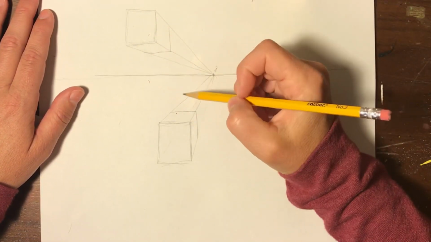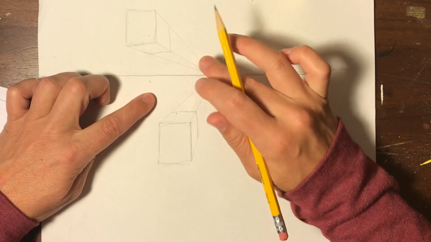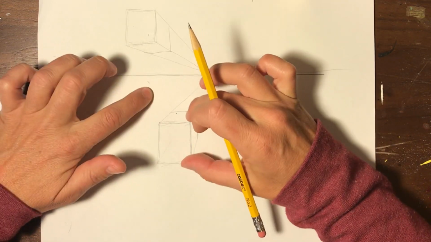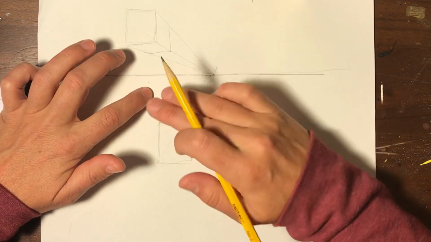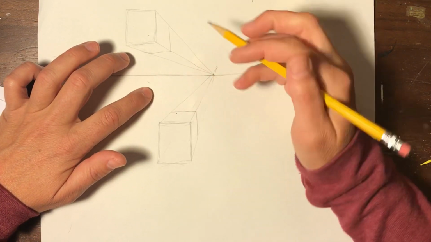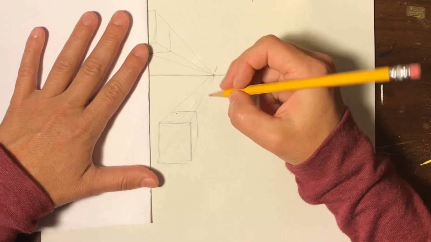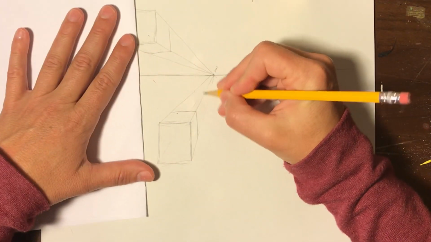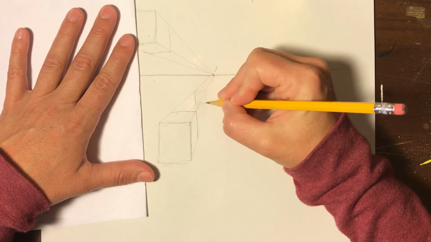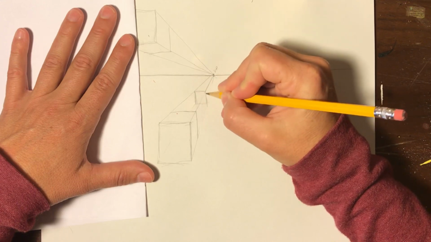I'm also going to be making a box that's a little closer to the vanishing point, and I'm going to make it smaller to give the illusion that this box is the same size, but it's a little bit closer to the vanishing point, making it look smaller. So you can also use this line right here. So if I want to, I can just go like this and use these vanishing points.